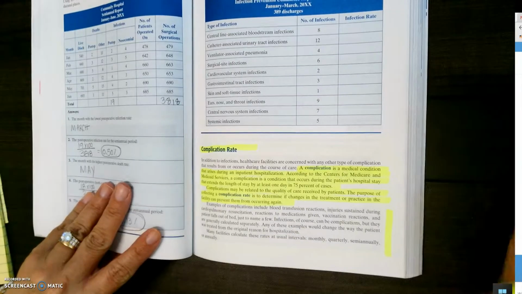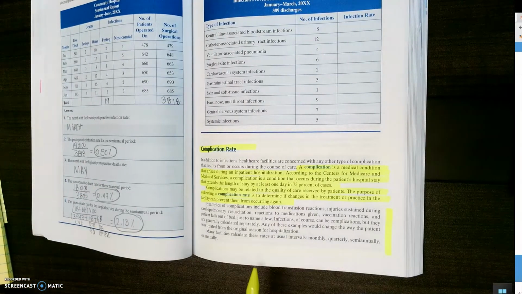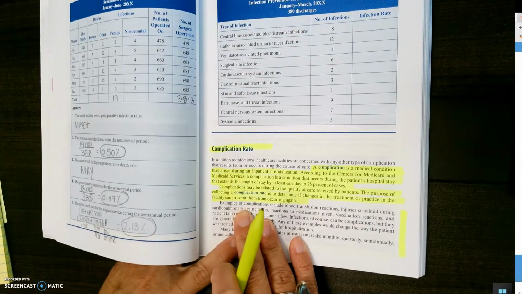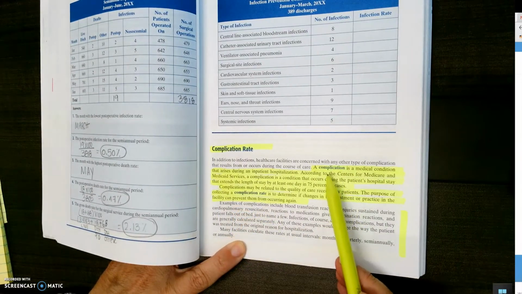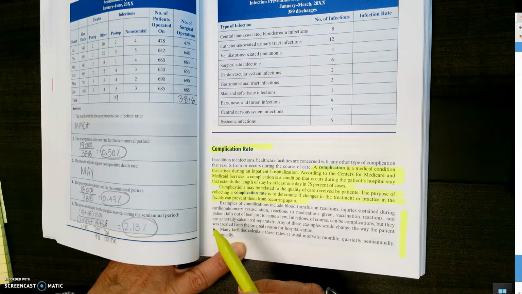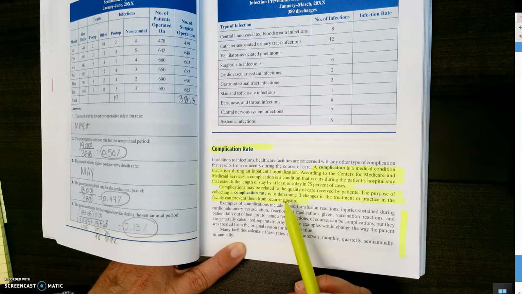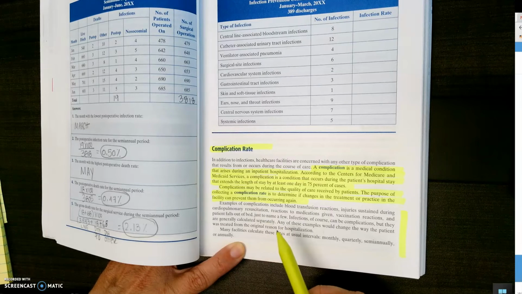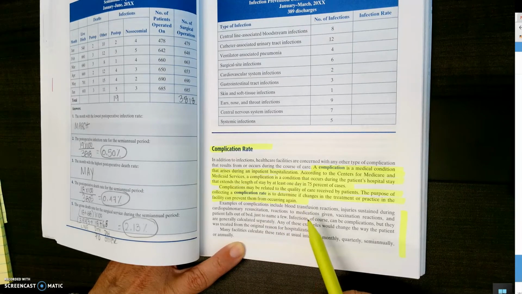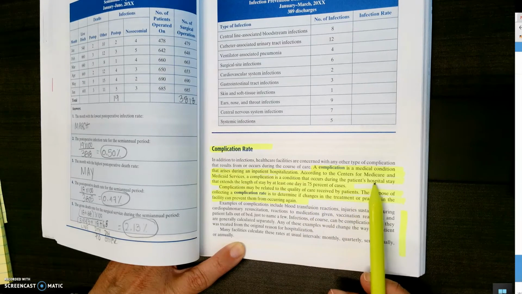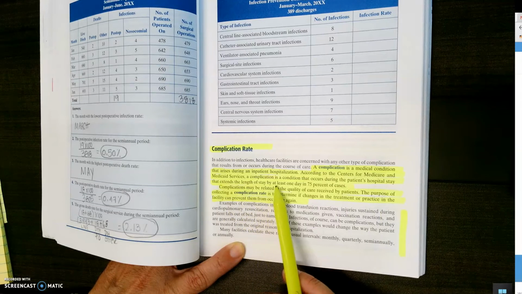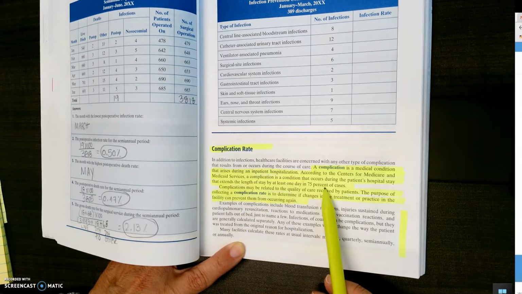All right, at the bottom of page 153, another miscellaneous rate is the complication rate. And so the definition of a complication is a medical condition that arises during an inpatient hospitalization. It's not planned. It's not part of the pathway of care. It's something that drives the patient off that plan of care when a complication arises. Could be, as you see here, that the hospital stay extends the length of stay by at least 1 day in 75% of the cases.